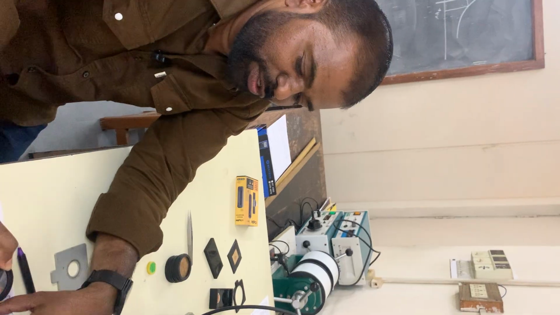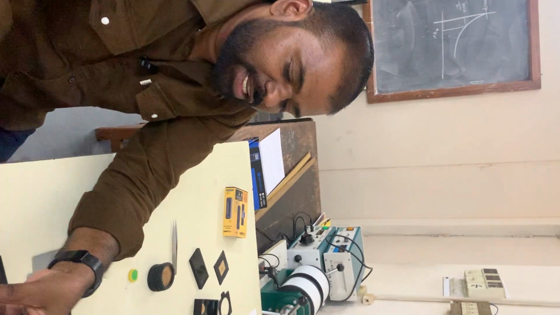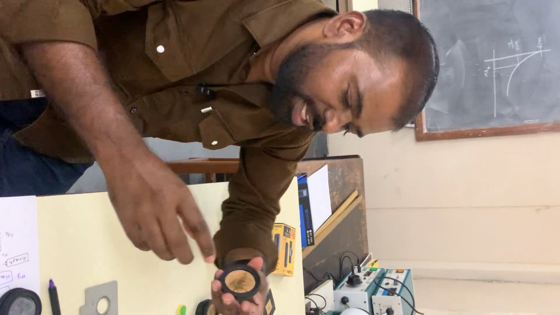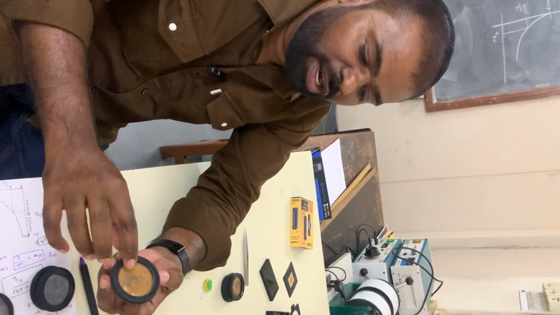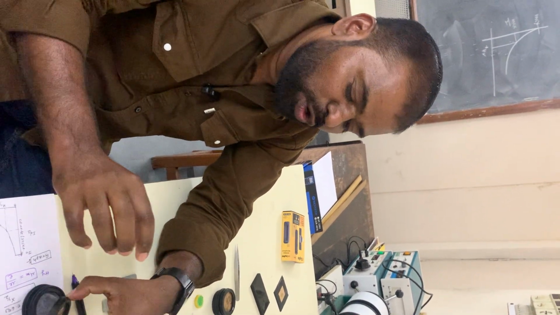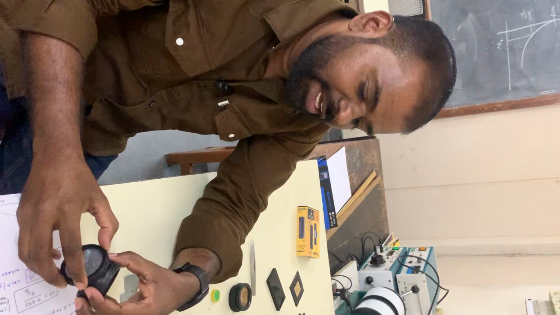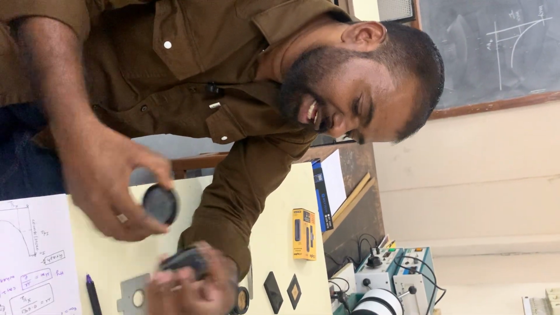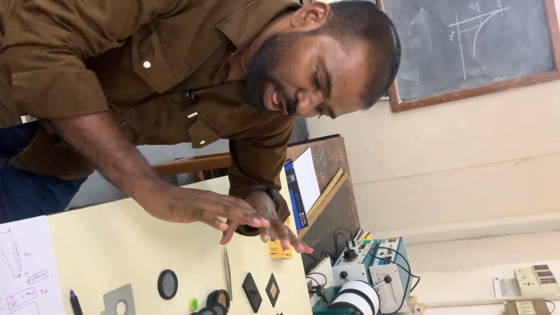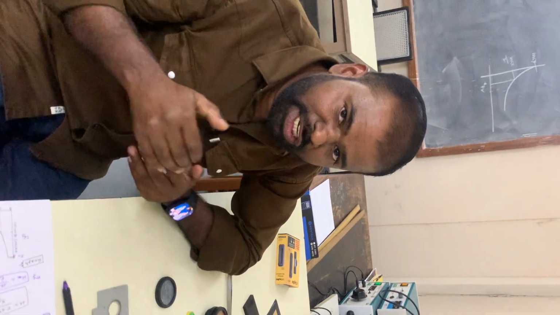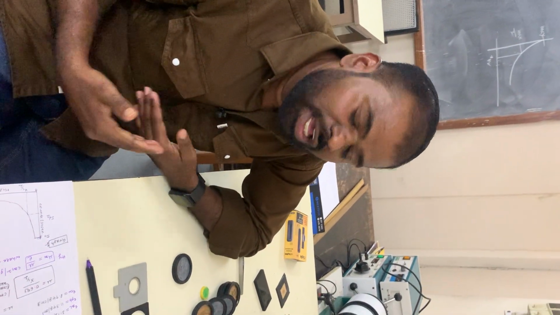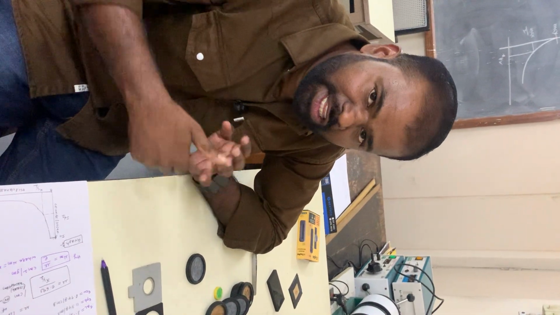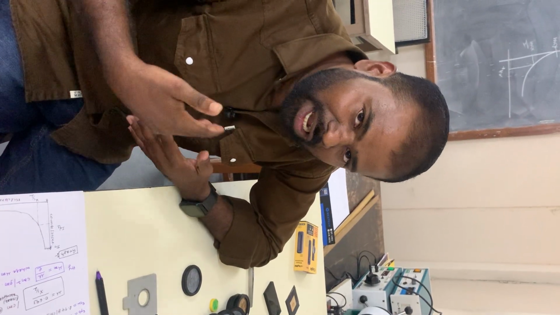Absorption coefficient we need to calculate. How many materials are there? Not only lead. Here in our laboratory, a copper sheet is also there, and aluminum as well, so you are able to take any of them to measure the absorption coefficient or mass coefficient of a given material, whether it may be aluminum, lead, or copper.